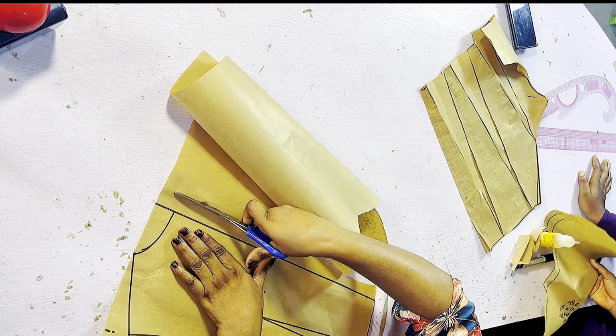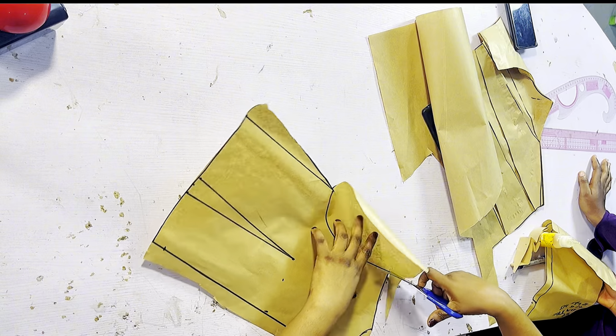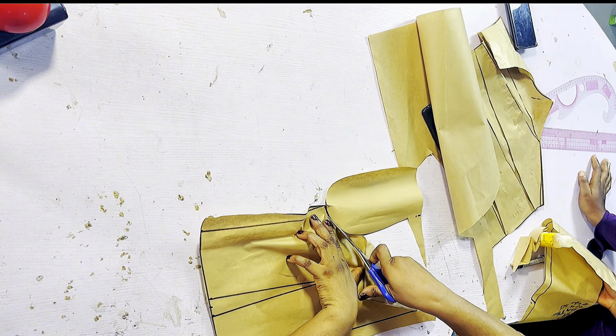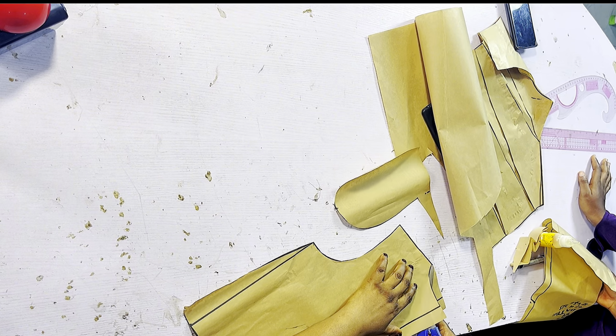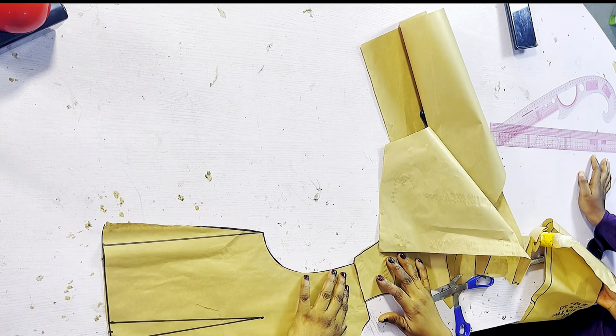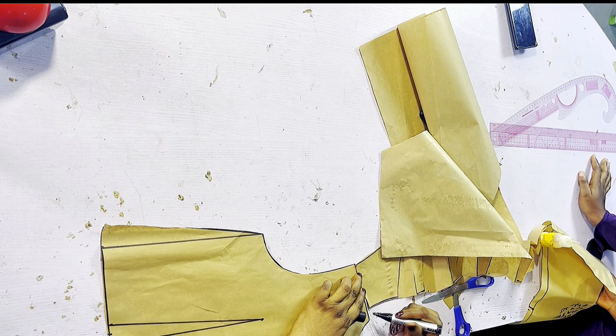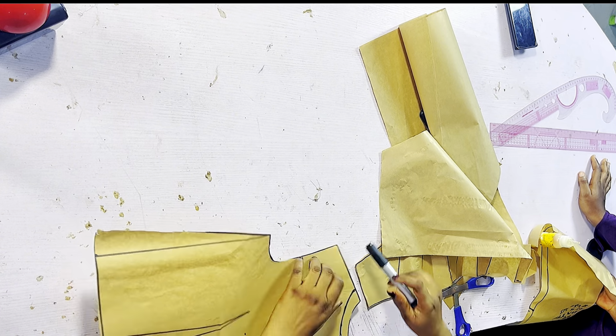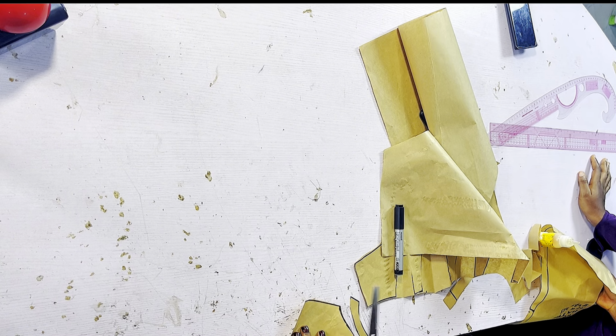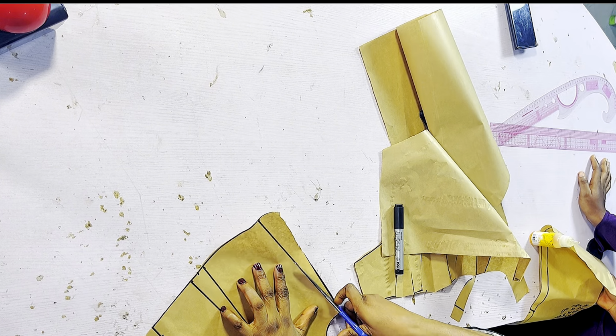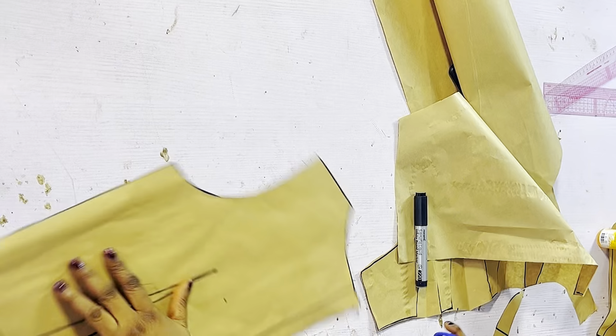Zip allowance. So just all the way down 1 inch. Now correspond your neck. Don't forget, I opened my neck, so I'll place these two together and mark. Then connect. So just bring it down ½ inch, then 1 inch here. So this is for the back. You take your dart while sewing. Put a knot mark when you're cutting your fabric.